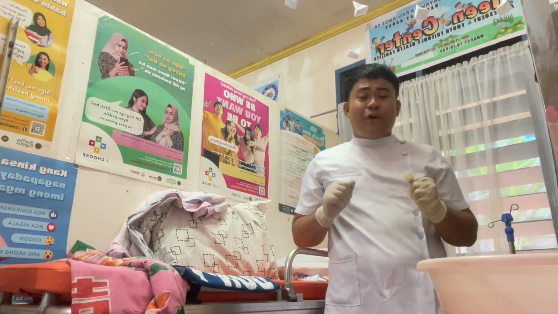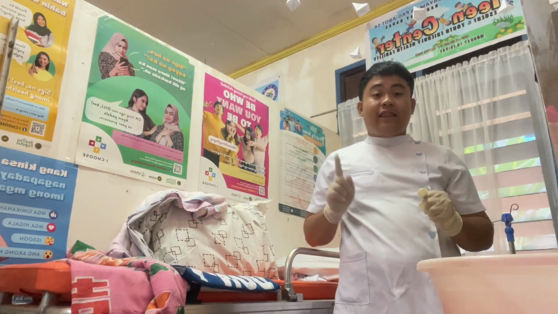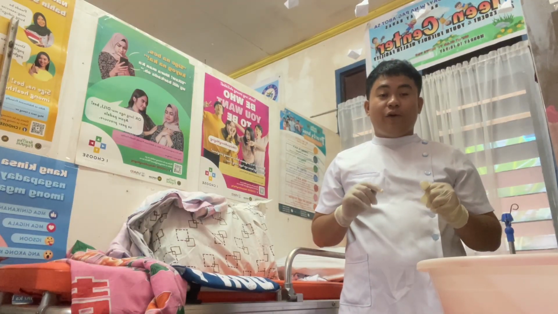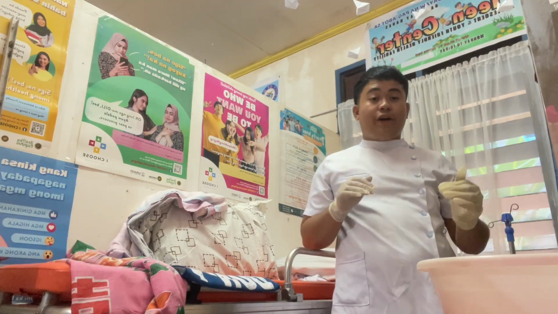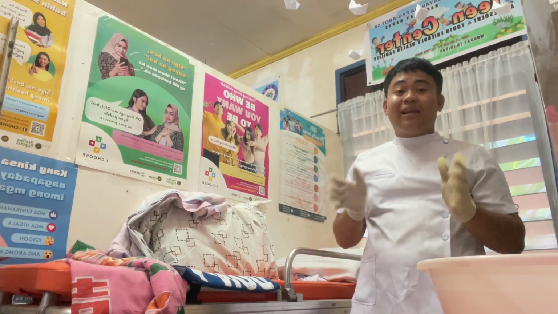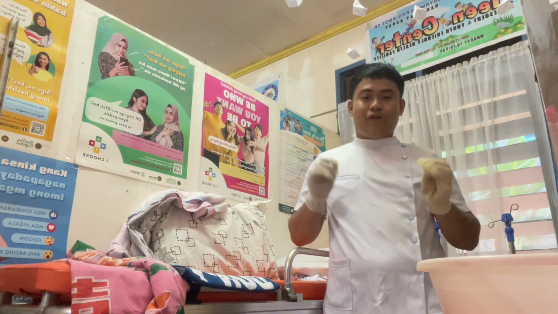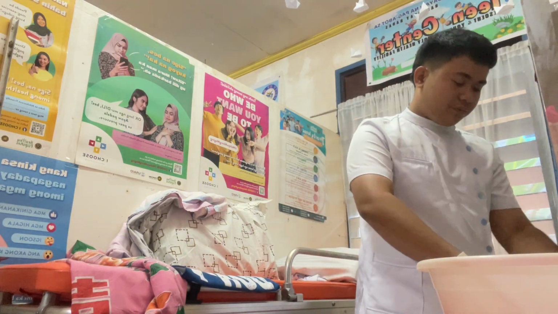And then after that, we have to wet this third washcloth and then we have to lather a gentle soap all over the washcloth, and then with the use of the dominant hand, we have to flip it again into 4 folds.